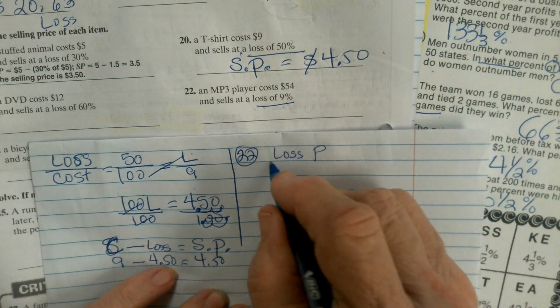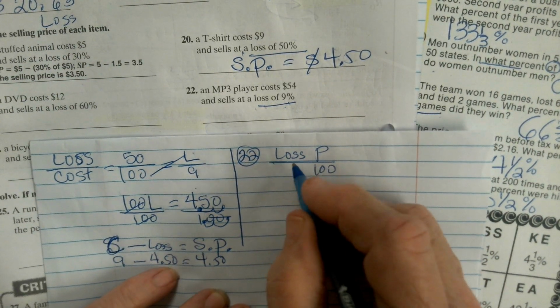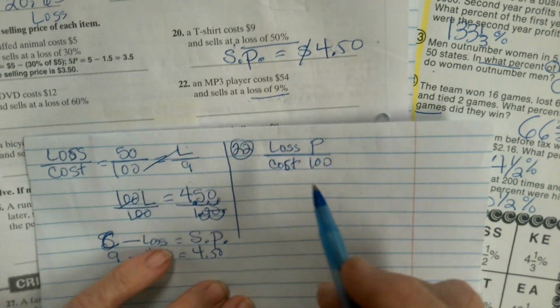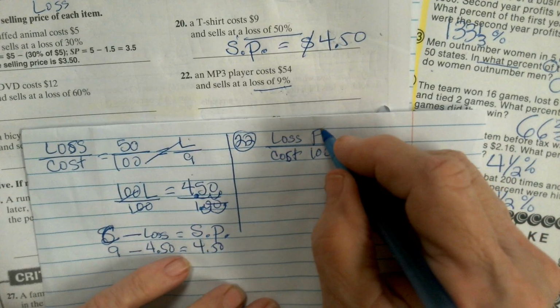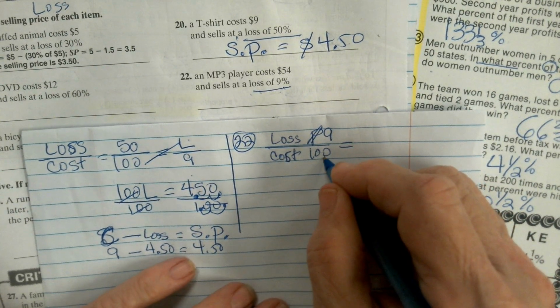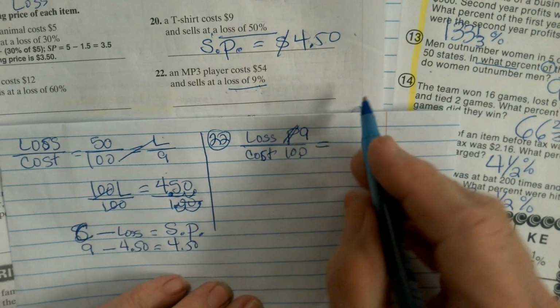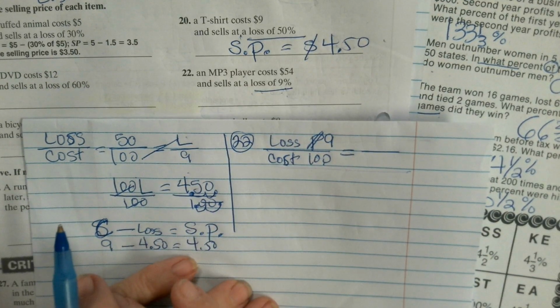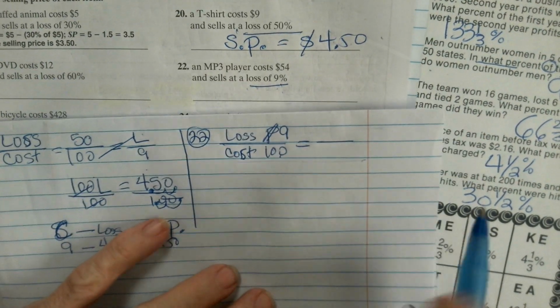And I just put P again over the 100, which is over the original cost. But do we have our percent? Yes. So I should have erased that. So it's 9 over 100. Loss goes on top, cost goes on the bottom. So who knows where the 54 is going to go? It's going to go on the bottom.